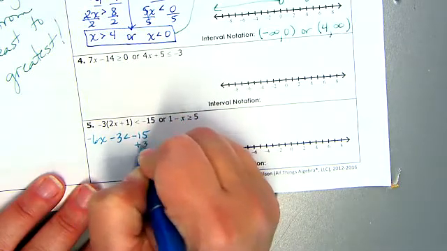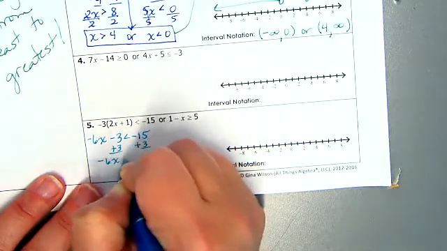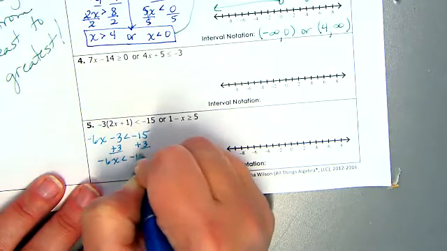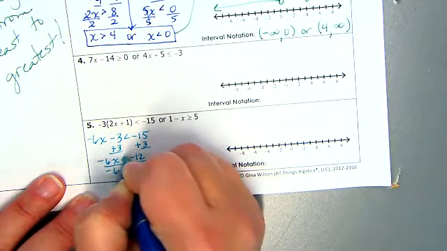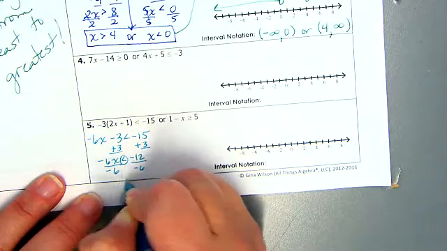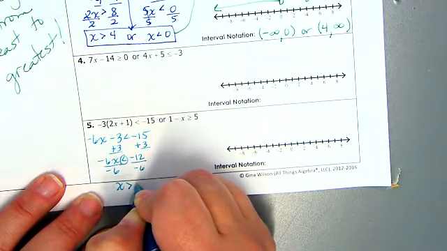So I'm going to add 3. Negative 6x is less than negative 12. Divide by negative 6. Since I'm dividing by the negative, we're going to flip that inequality. So we have x is greater than 2.